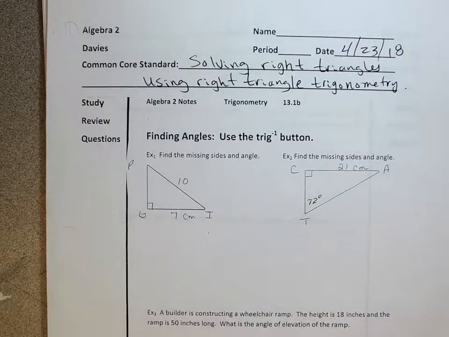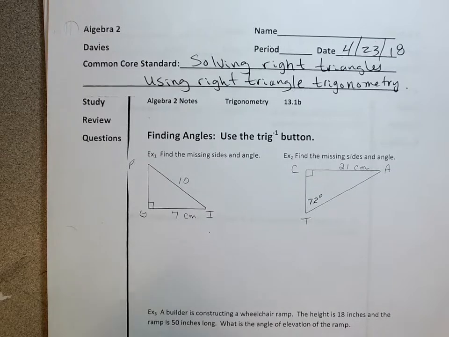I sincerely mean this, that sometimes the things that have the big words seem to be the easiest. Trig is actually pretty easy. And one of the things I like about trig, for me, is if I see a picture, then I can usually do it, okay?